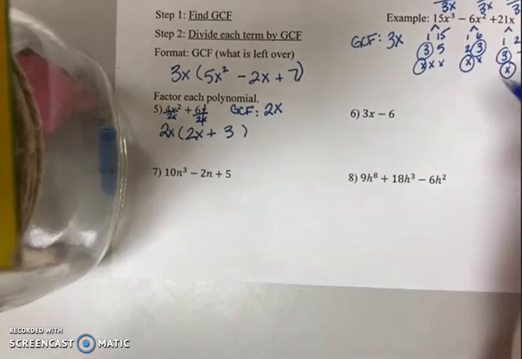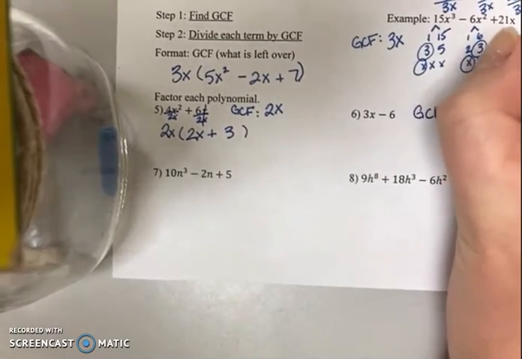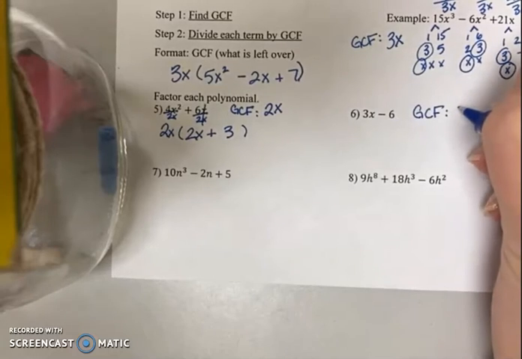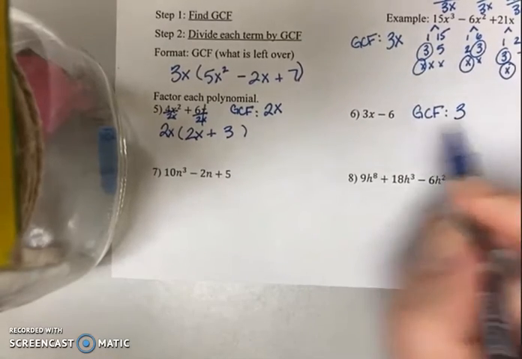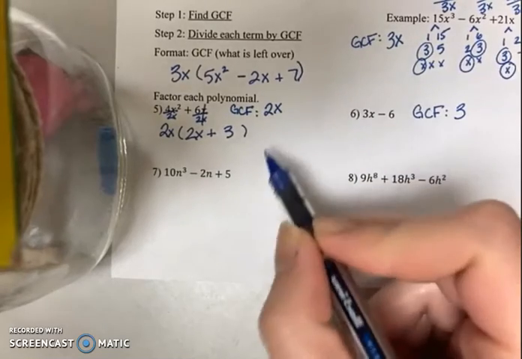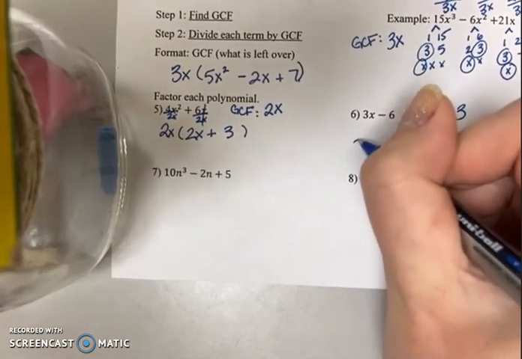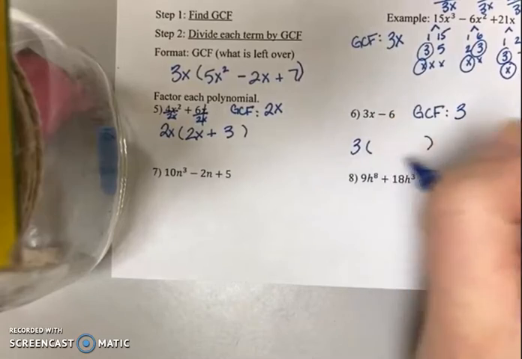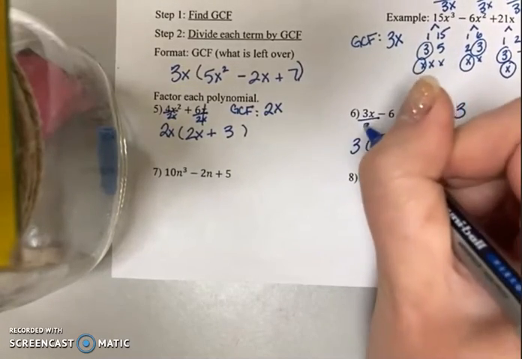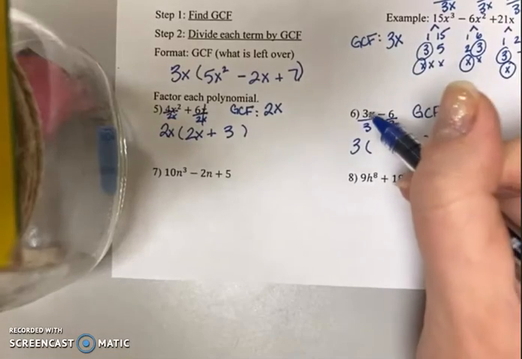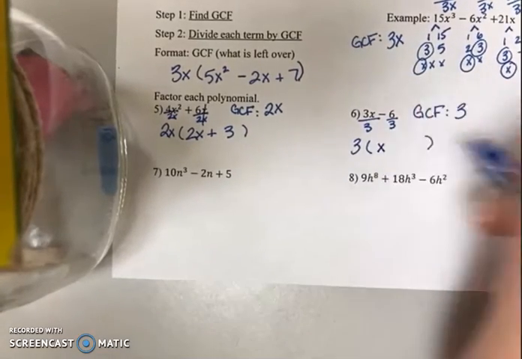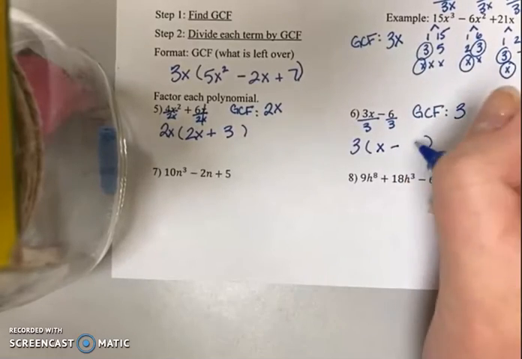Let's try this again. Number 6, the GCF. Both terms are divisible by 3. And only one term has the x, this one doesn't, so I can't pull out a variable at all. 3, my GCF goes on the outside, and in parentheses, I'm going to write what remains. So divide both terms by 3. 3 divided by 3, that's 1, or they essentially cancel, leaving me with just x. Minus 6 divided by 3, which is 2.